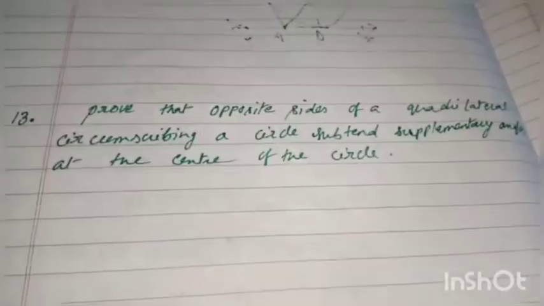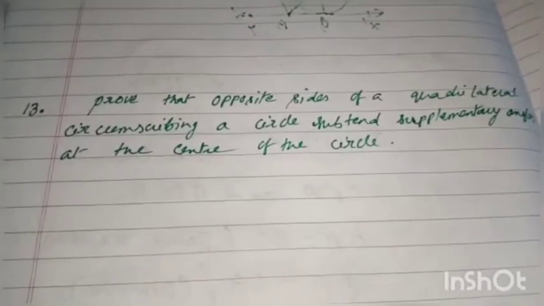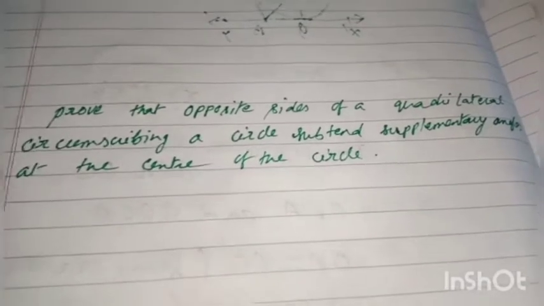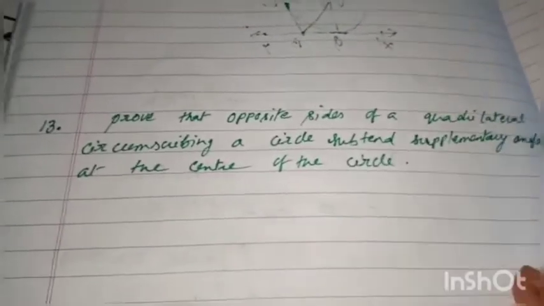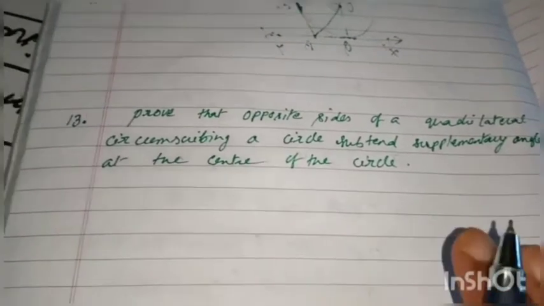Next question. Okay. This is question number 13. Prove that opposite sides of a quadrilateral circumscribing a circle subtend supplementary angles at the center of the circle. Already I explained this word. I know you did not understand this question. Okay, I'll make it easy.